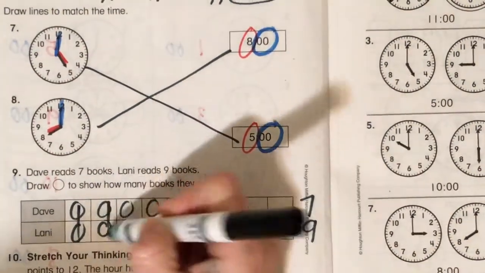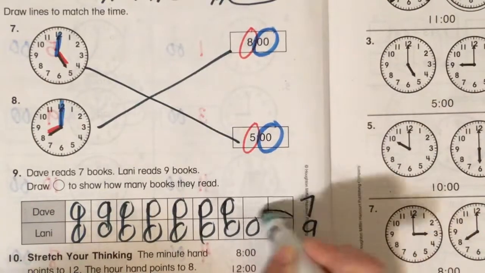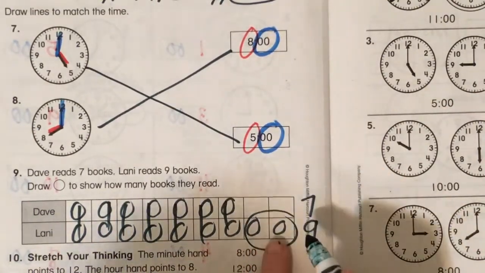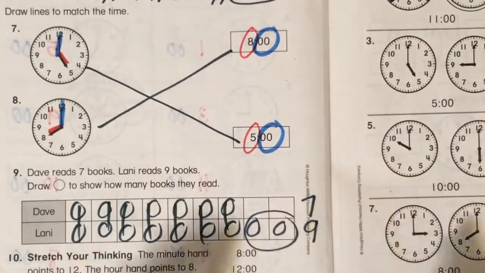All right. Match, match, match. Ring the leftover. 2 leftover. Okay. That's all we have to do. It's not even asking us for how many more or how many fewer.